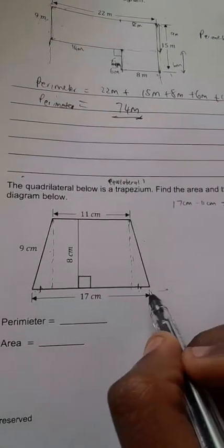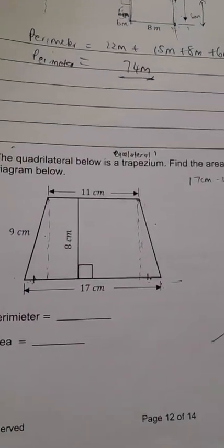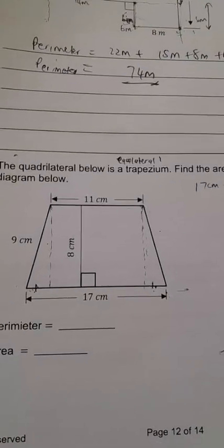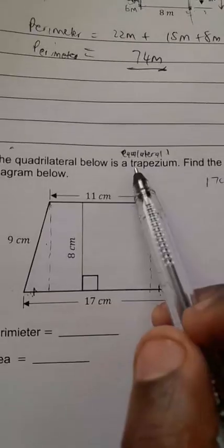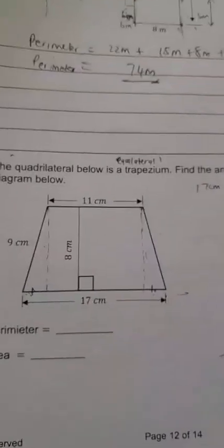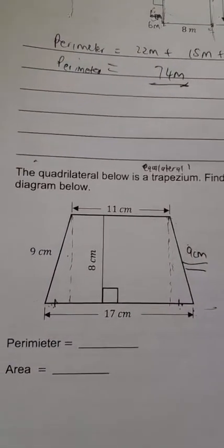Why would we allocate 3 centimeters and 3 centimeters? Because our assumption is that this is an equilateral trapezium. So we haven't been given enough info, guys, not enough info. So what I would then suggest is that this is an equilateral trapezium, seeing as though that's the case, then this is 9 centimeters.